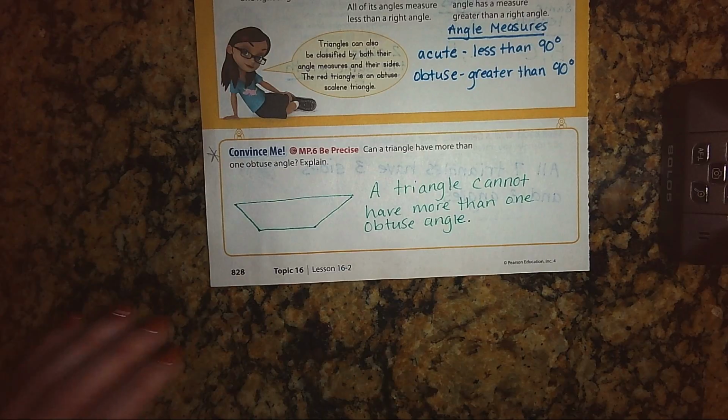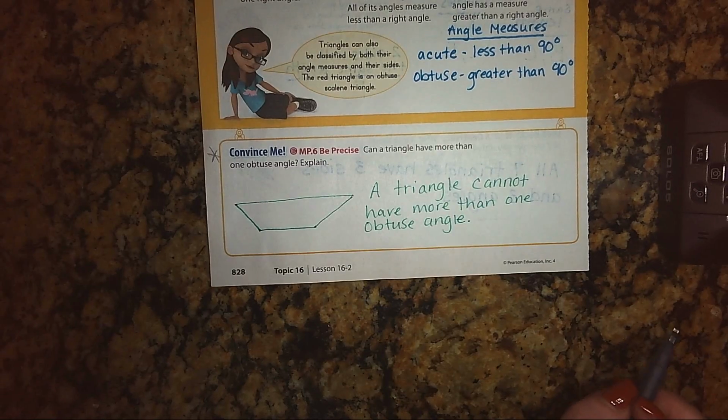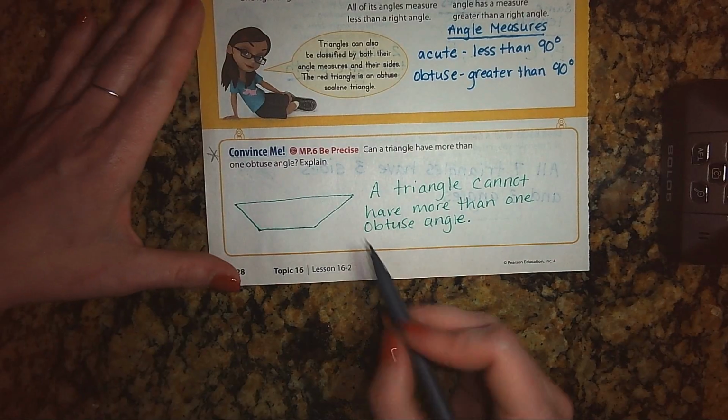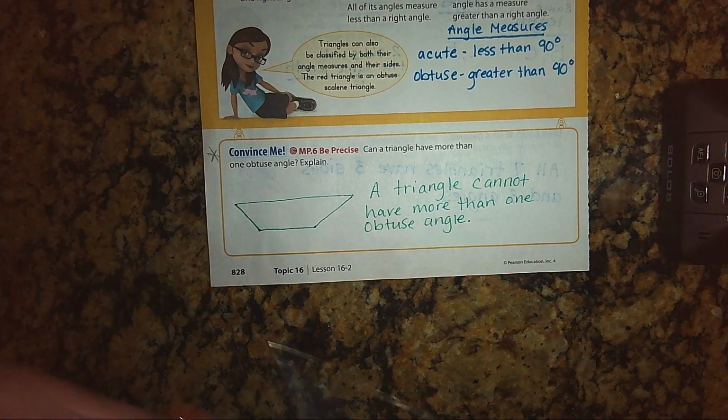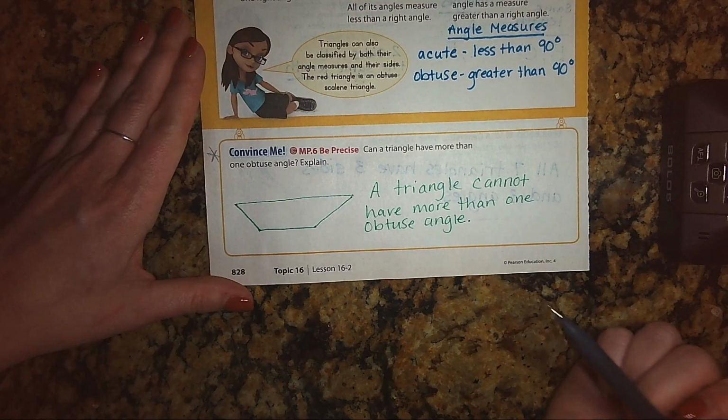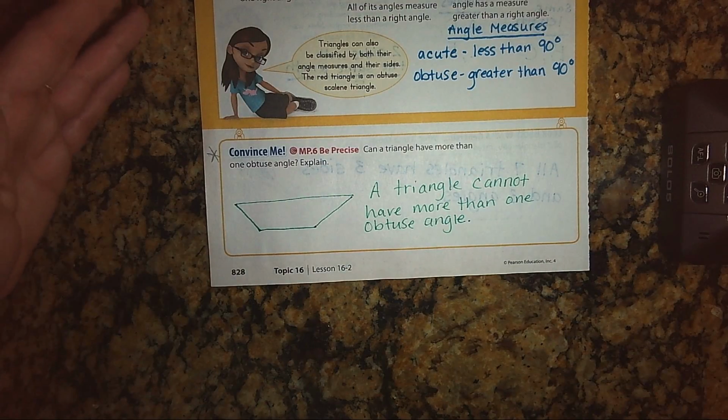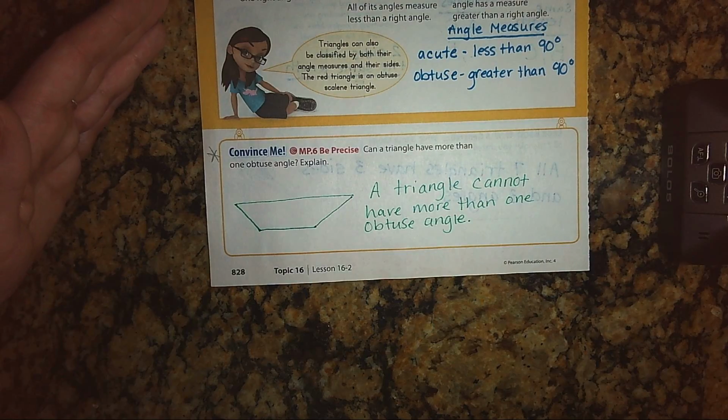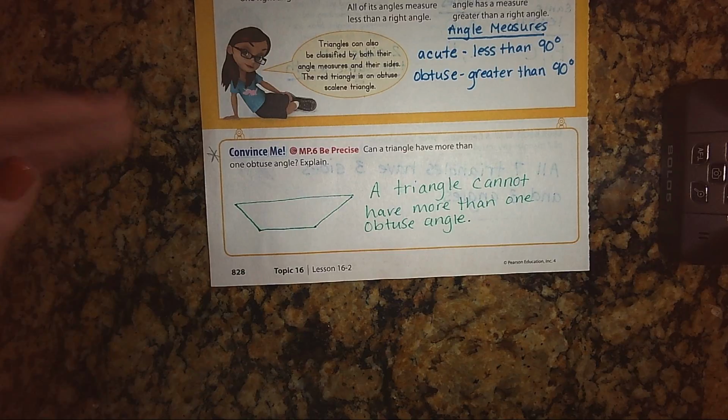All triangles, their angle measurements need to measure 180 degrees. So since an obtuse angle is so big, it measures more than 90. Two obtuse angles would already measure more than 180 degrees. So we can't have another angle in that shape and still have three sides and three angles.